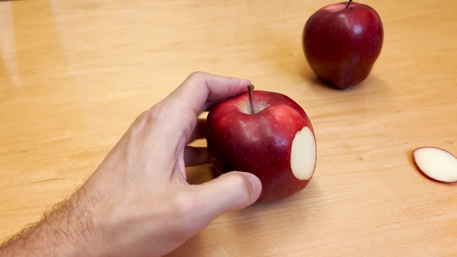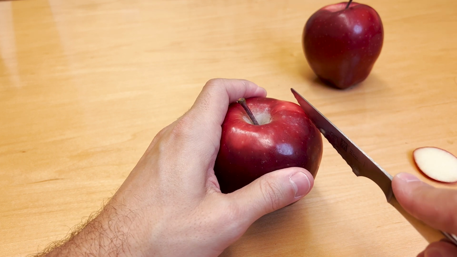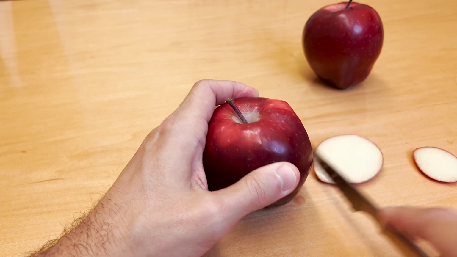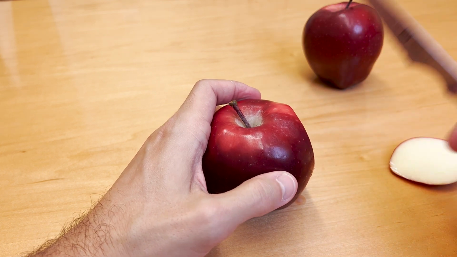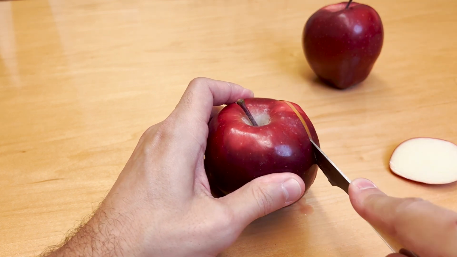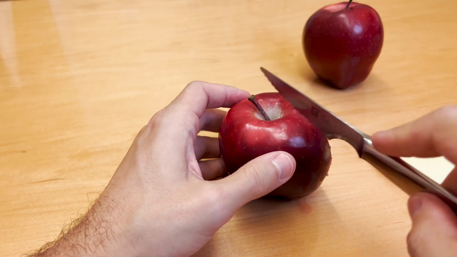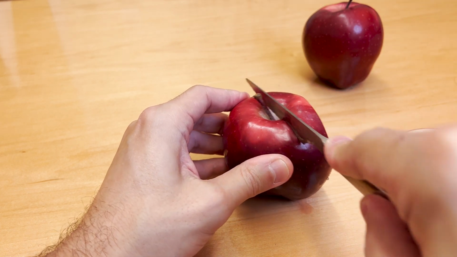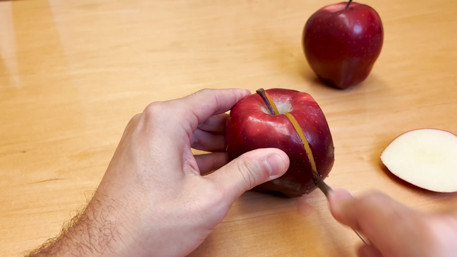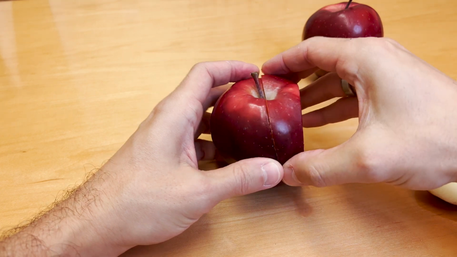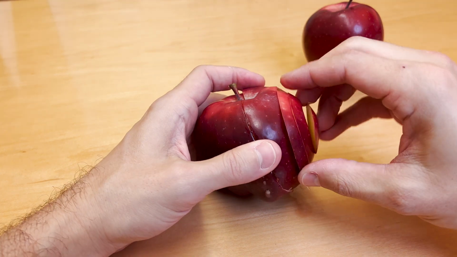And then we can keep going across the apple, okay? So we'll go across again. And then one more other time. And then we'll go ahead and cut right through the middle. Okay. So I'll put the apple back together.